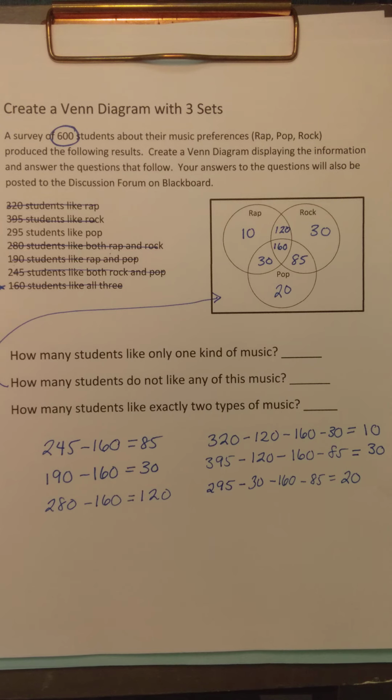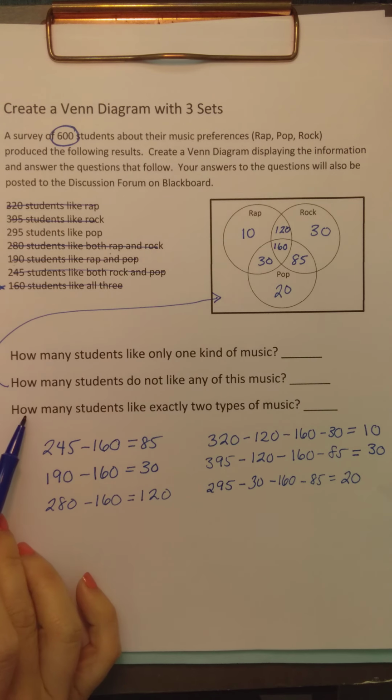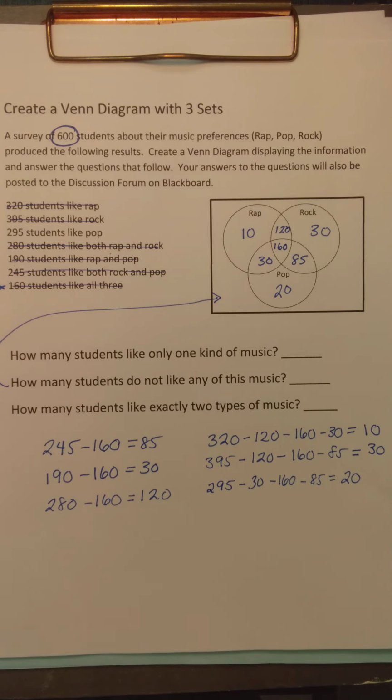So you can write that number somewhere in the universal set in the rectangle, but not inside one of those circles. And then finally, you'll answer the question, how many students like exactly two types of music? So you want the students who are only in two categories, but not in all three categories. So find the places in the diagram where you can locate those students. When you have answered these three questions, you're going to post the answers for these three questions in the discussion forum on Blackboard.